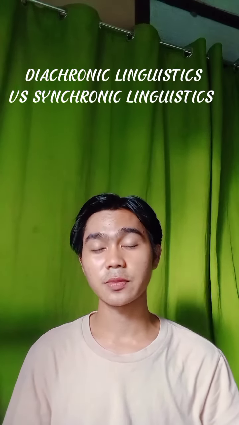Diachronic linguistics versus synchronic linguistics. Diachronic linguistics basically refers to the study of language through different periods in history. Thus, it studies the historical development of language through different periods of time. While synchronic linguistics, also known as descriptive linguistics, is the study of language at any given point in time, usually at present. However, this point in time can also be a specific point in the past. Thus, this branch of linguistics attempts to study the function of language without reference to earlier or later stages.